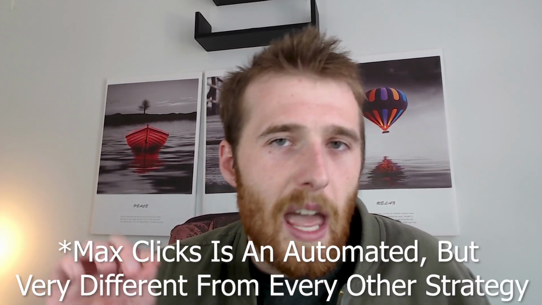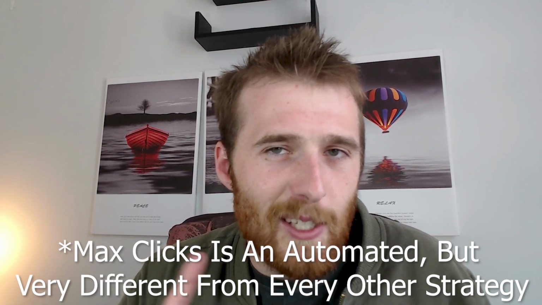Now, I essentially break down bidding strategies into two types: one that uses Google's AI and one that doesn't. Manual CPC and enhanced CPC really don't use Google's AI as much as maximize conversions does. The only other one I would include in this is maximize clicks. But maximize clicks is very important for one reason: it can get you a lot of data, and that's going to be very relevant.